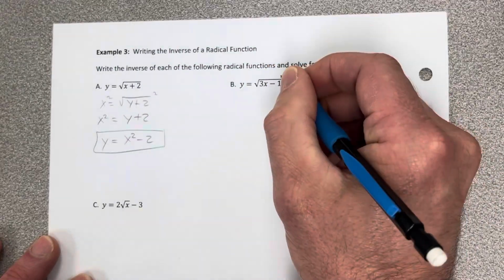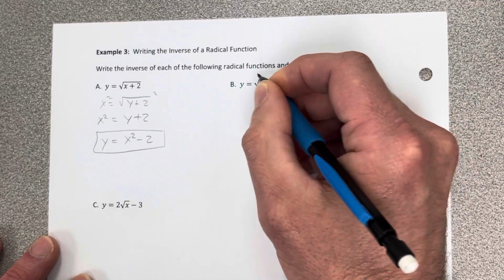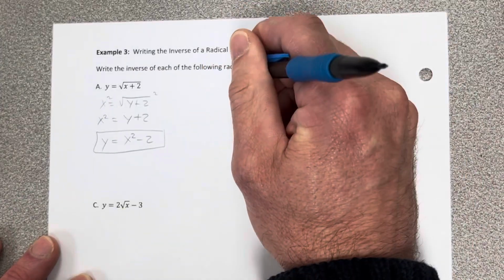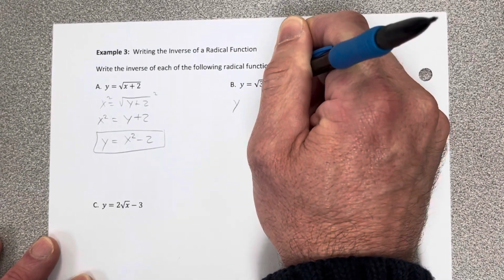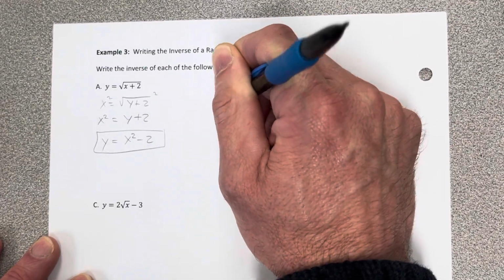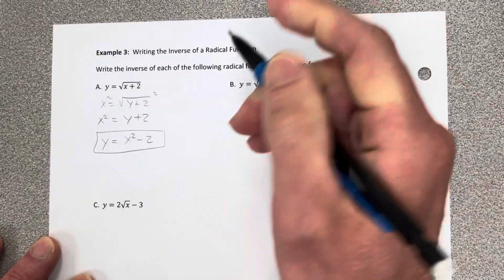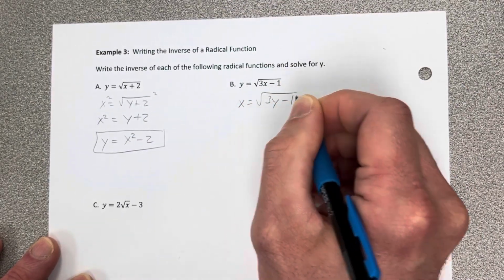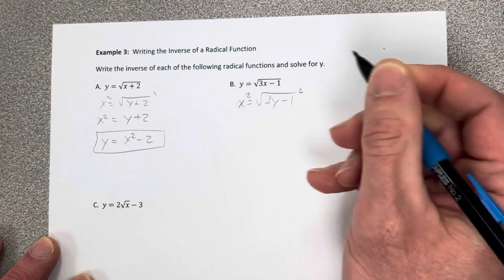And then over here, same sort of deal. I'm going to square things first. Oh, wait, before I do that, don't I need to swap x and y? So yeah, let me back up a little bit. Swap x and y to get the inverse. And then we'll square both sides.